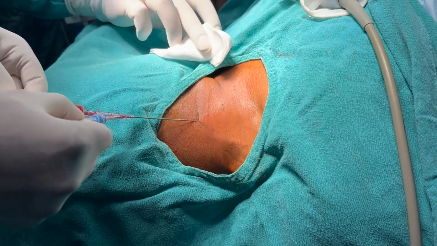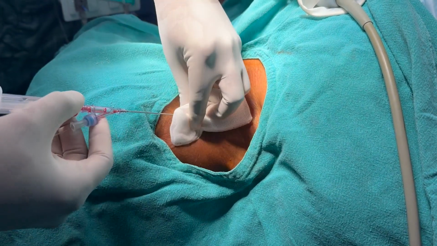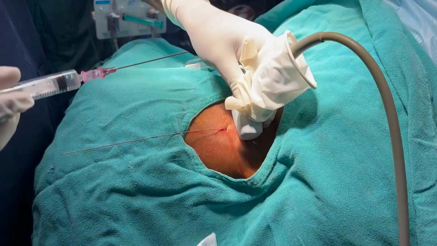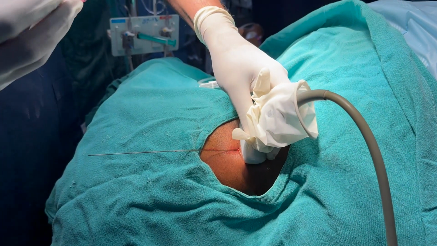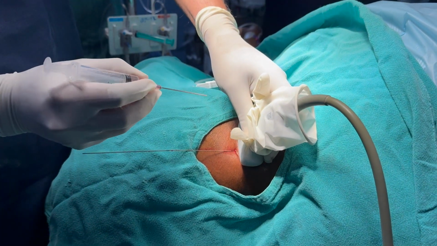Okay, so now remove the puncture needle while holding the guide wire.